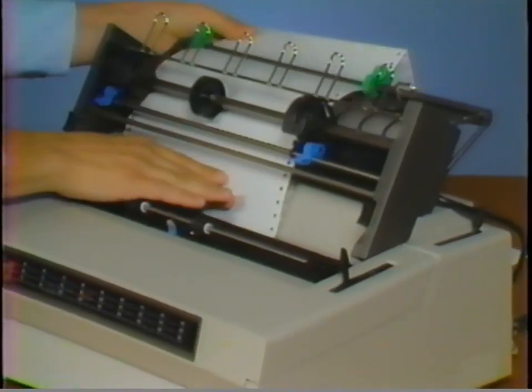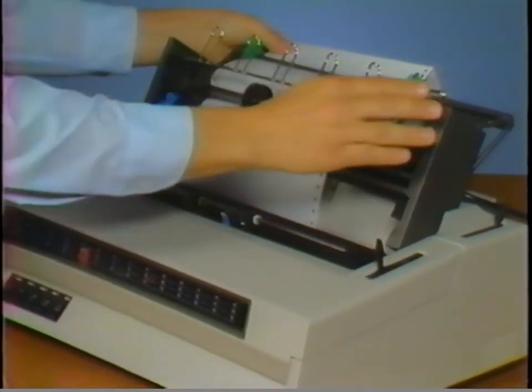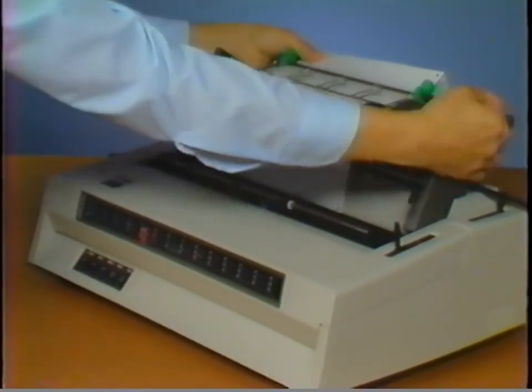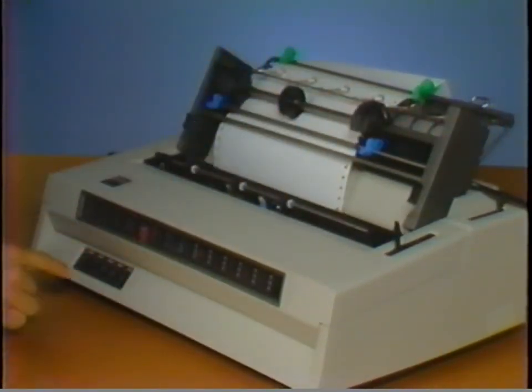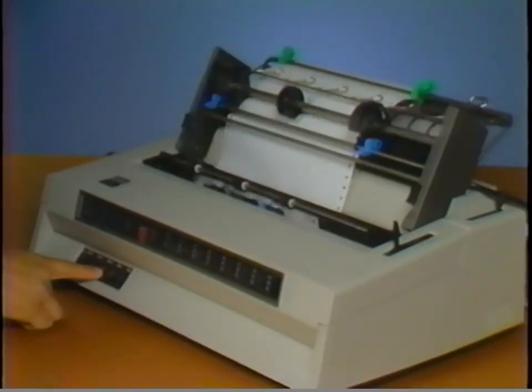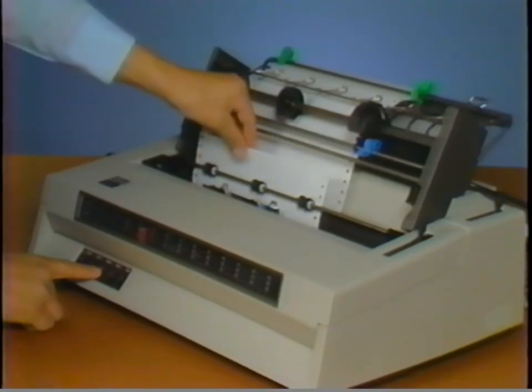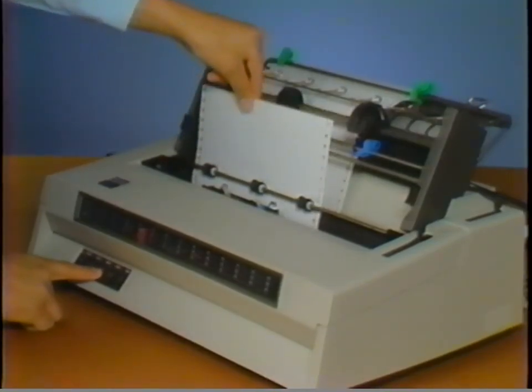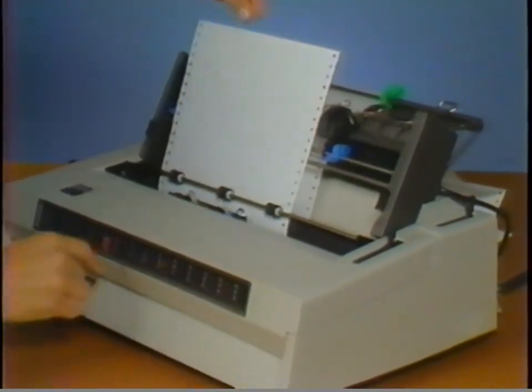Then guide the paper over the lower form feed guide until the paper reaches the platen, then release the paper sensing guide. Use the paper up button to feed the paper until it extends past the pinwheel assembly, then move the paper release lever forward.